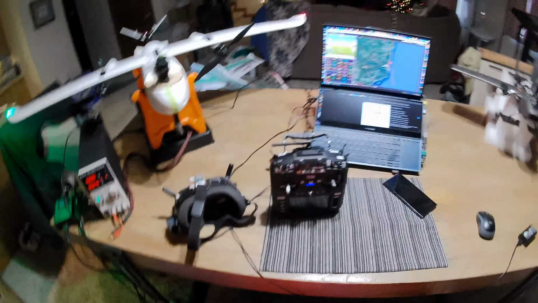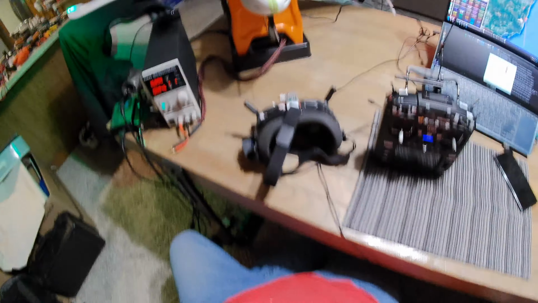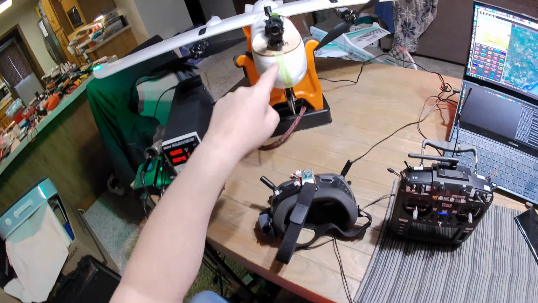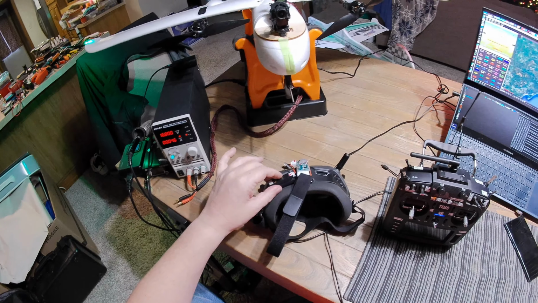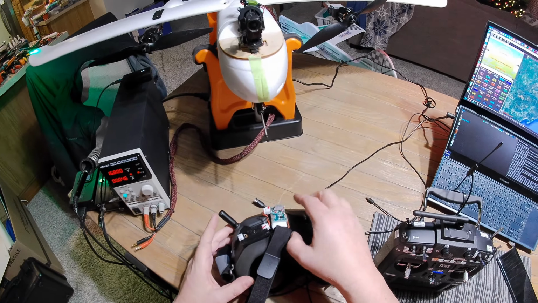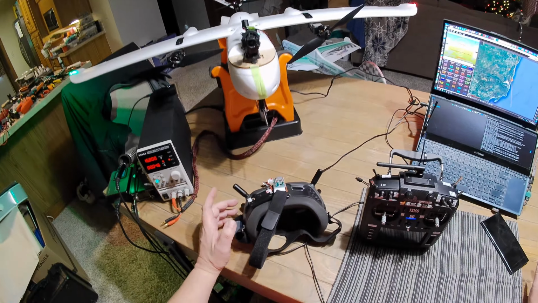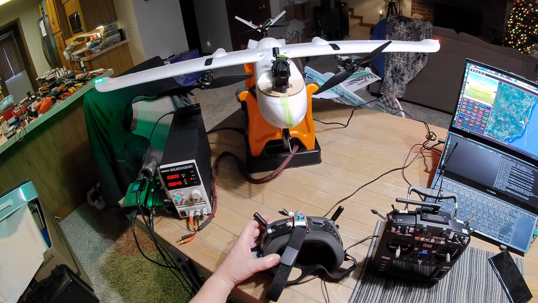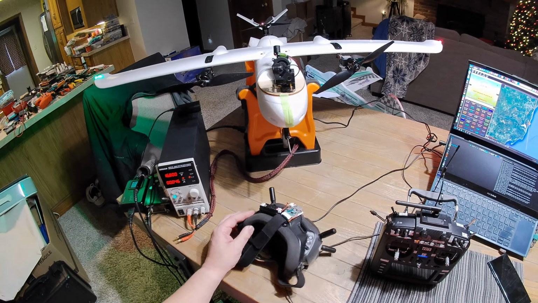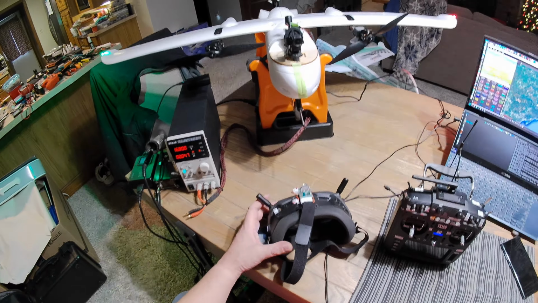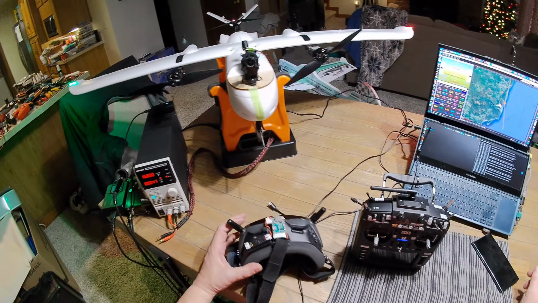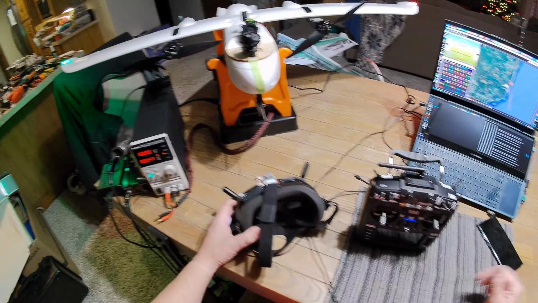Hello, hello. So, in theory, and actually not in theory, it's actuality, I've got the pan and tilt head tracker set up on my pan and tilt camera mount, and what this does is allows me, when I move my head when I'm flying the airplane, to control the camera pointing direction based on movements of my head.